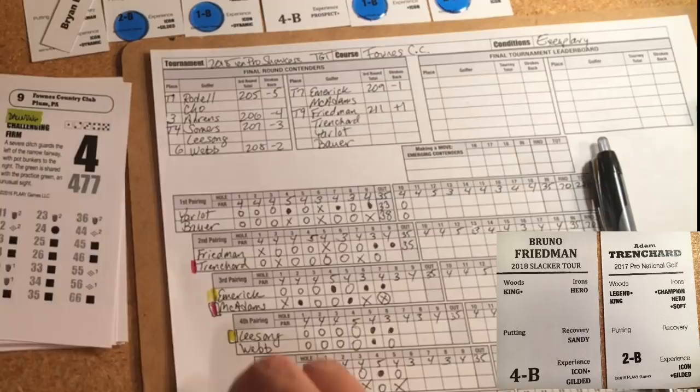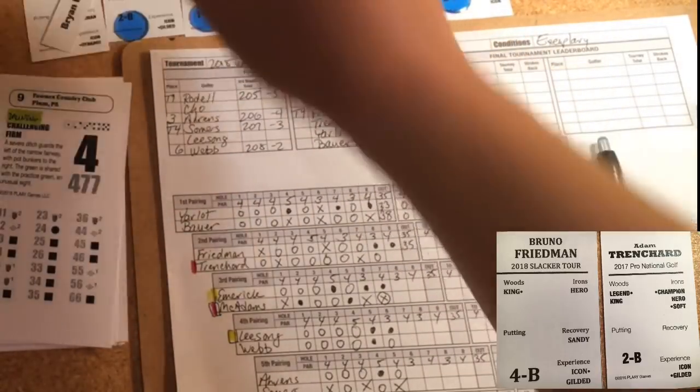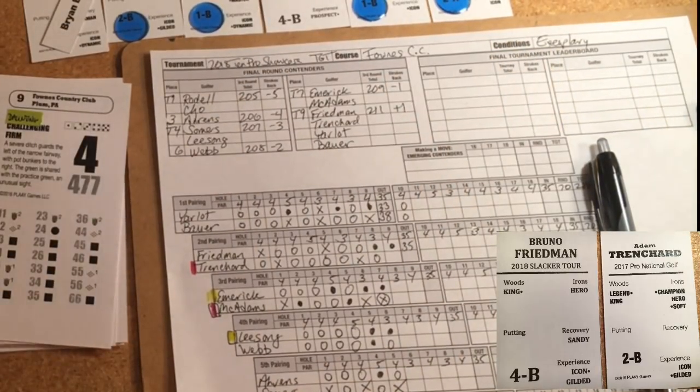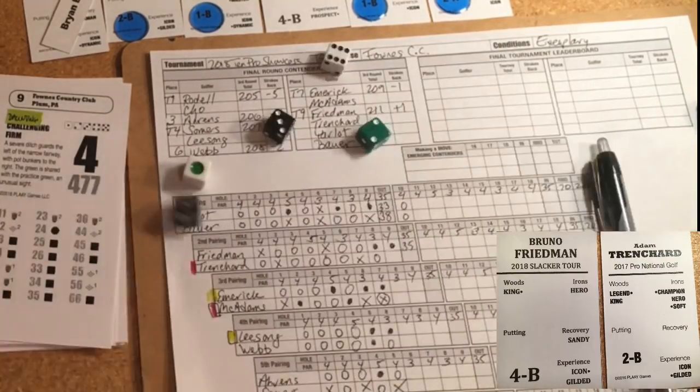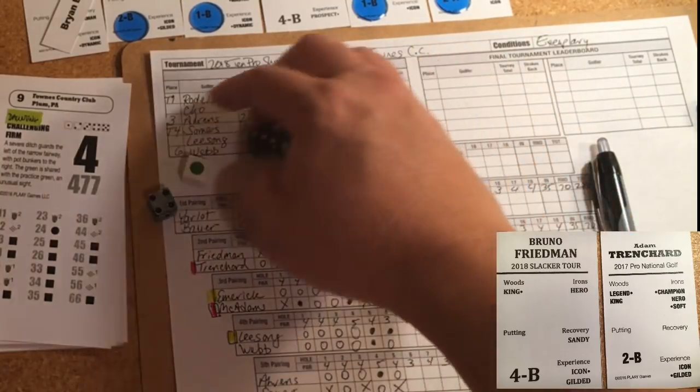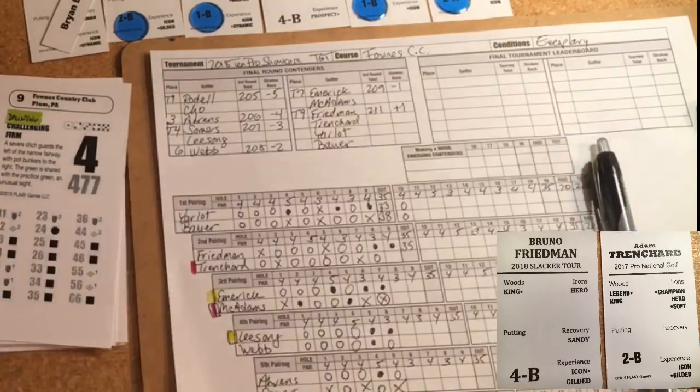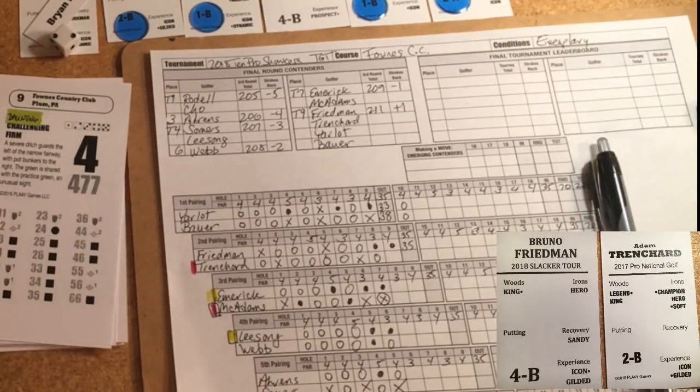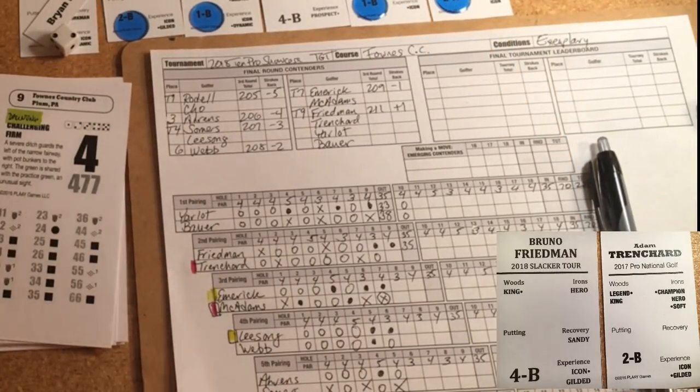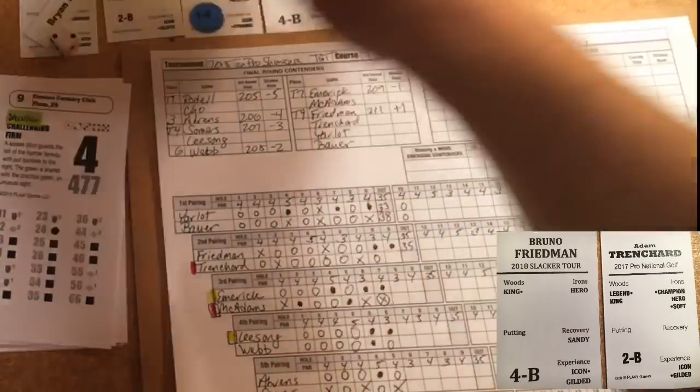Now Adam Trenchard in a very similar situation, but I think he would need an eagle here to keep me from dropping him off. Well, he gets the 6. He might as well attack it as well. But he gets a 2 this time. A 2 will be difficult. He's going to use his blue chip to make it moderate.